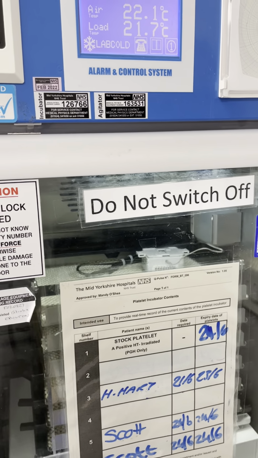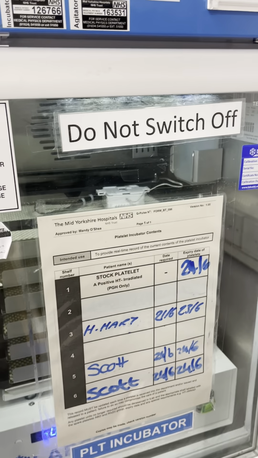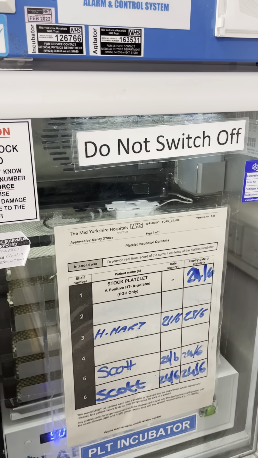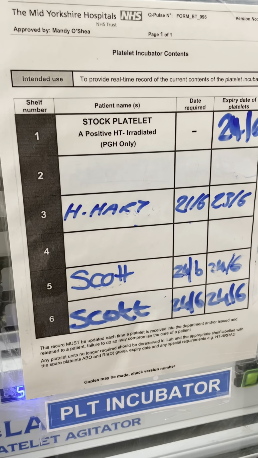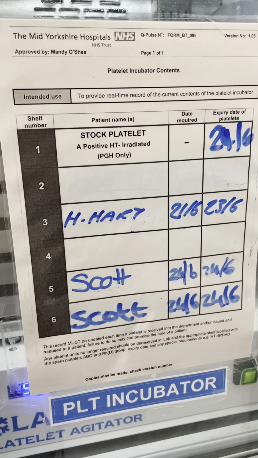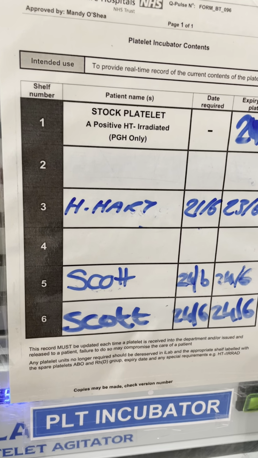Otherwise, we do try to order in platelets just for patient requests. When they're requested, we try to only keep one bag in at all times to reduce our platelets. The ones below are platelets that have been requested just for patients themselves.